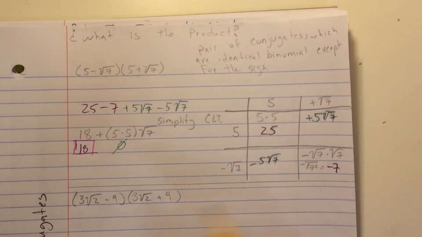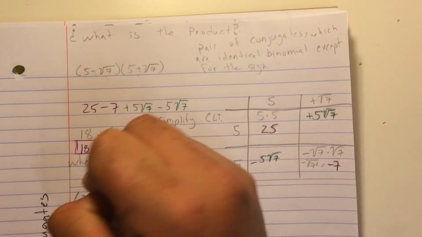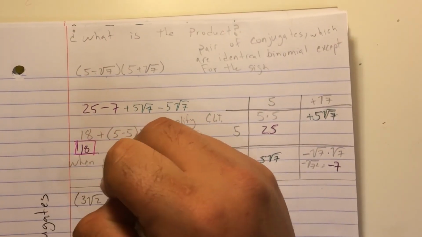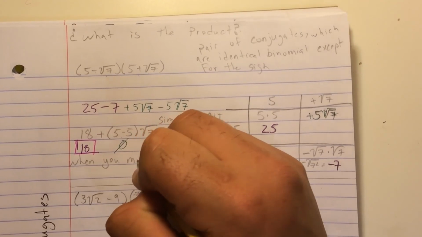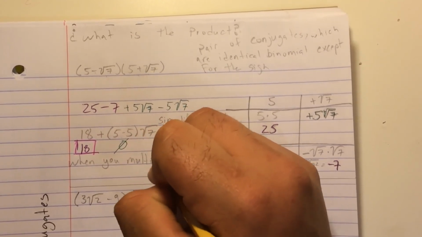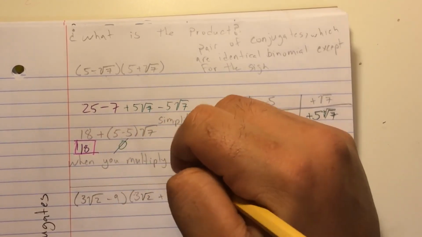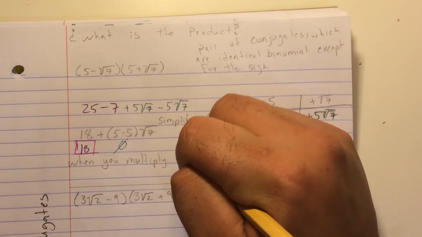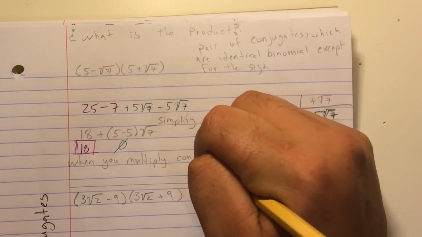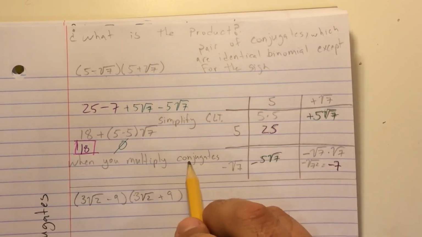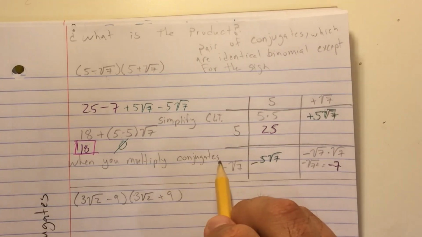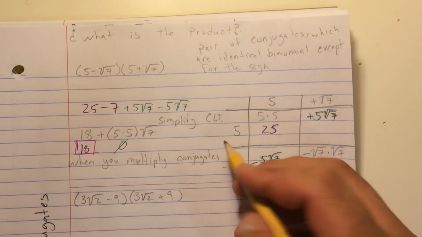So that means when you multiply conjugates, that's how you spell it.